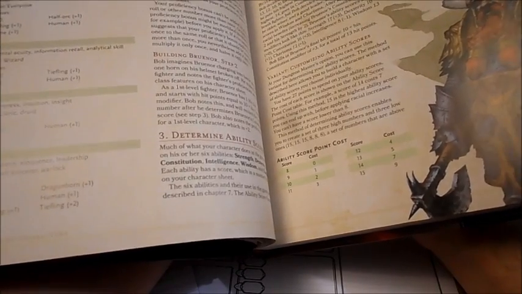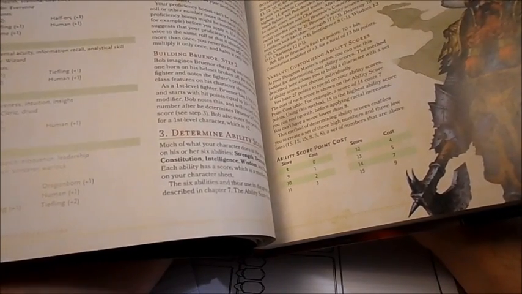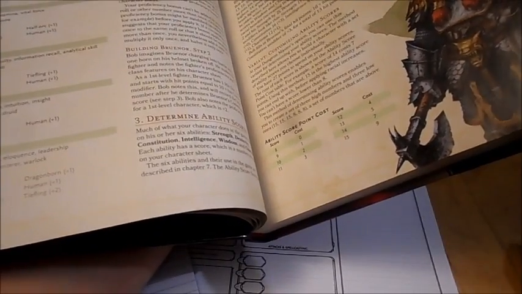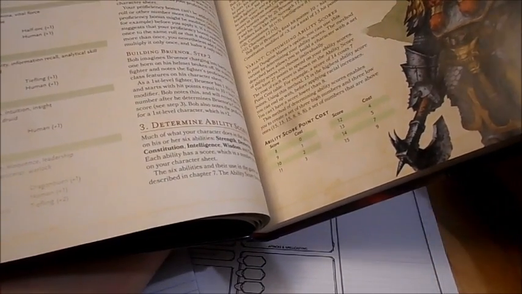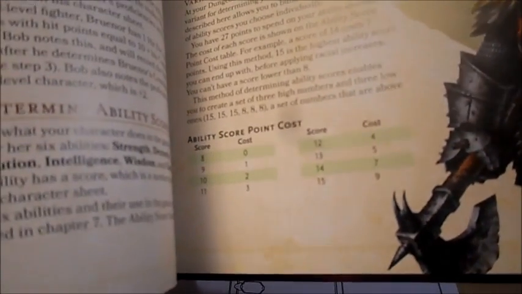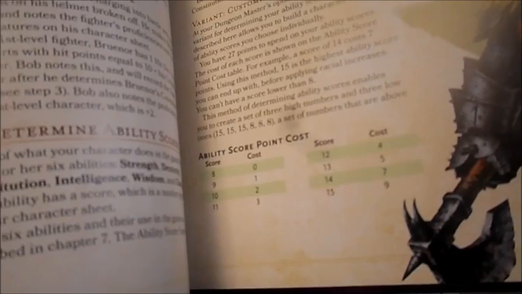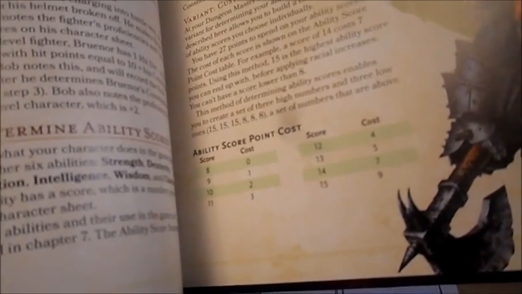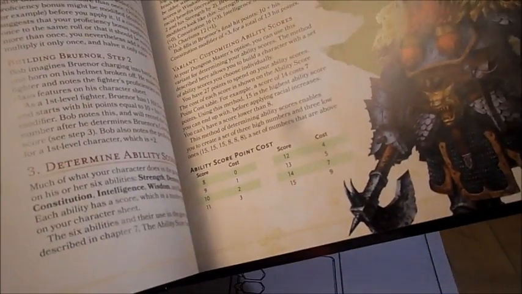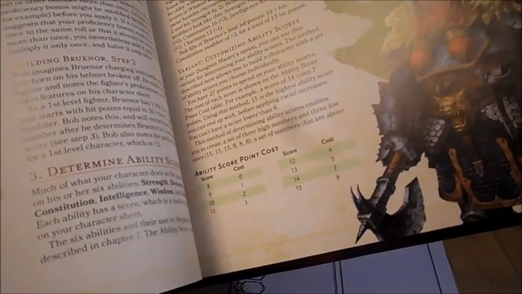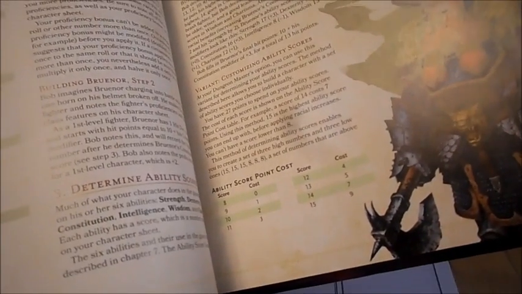Basically you start with 8s in all of your ability scores, so you would have 6 8s to start with, and you have 27 points that you can spend to increase them. You would think that you could just buy them 1-for-1, but that's not really how it works, at least not to a point. For example, if you want a 10 instead of an 8, so you just want a 0 modifier, it's going to cost you 2 points.